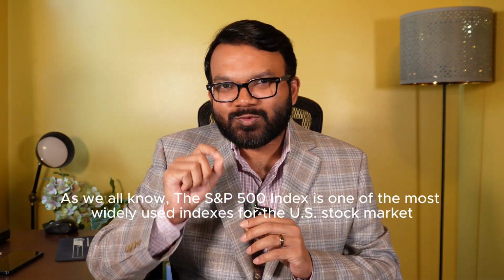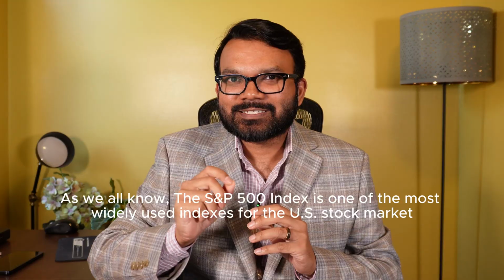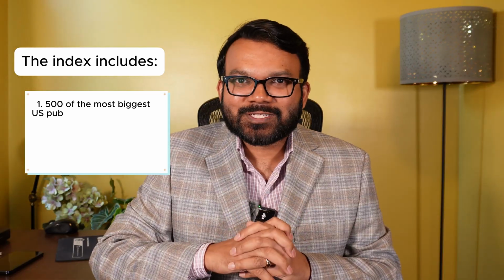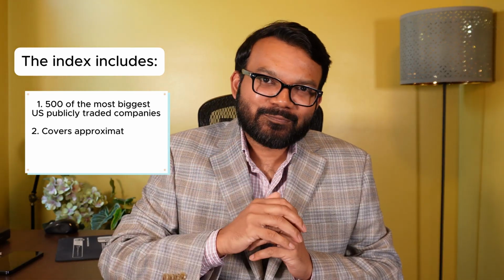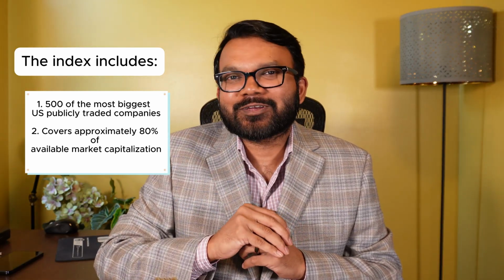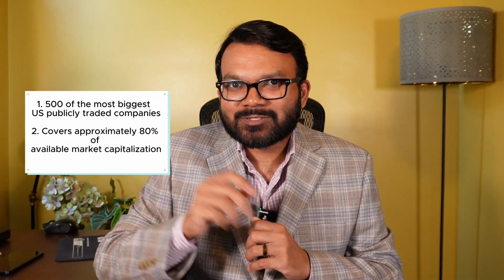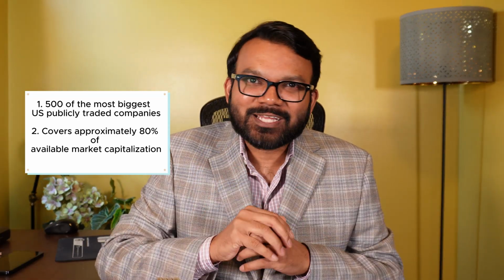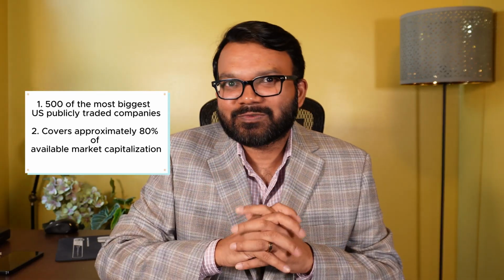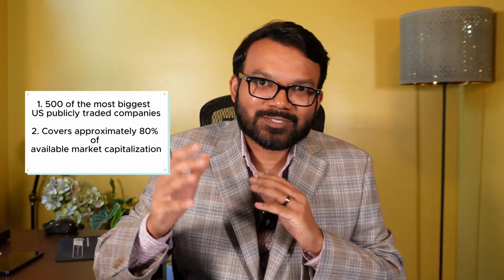As we all know, the S&P 500 index fund is one of the most widely used indexes for the US stock market. This index includes the 500 biggest US publicly traded companies and covers approximately 80% of the available market capitalization. So that tells you how important it is to understand how the S&P 500 index works and how the market moves every day.